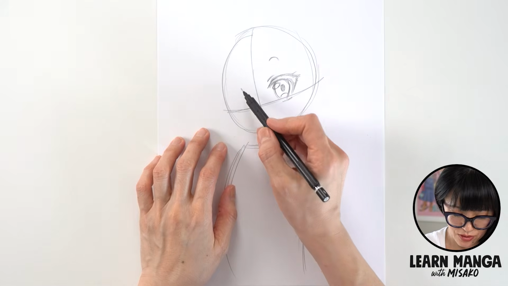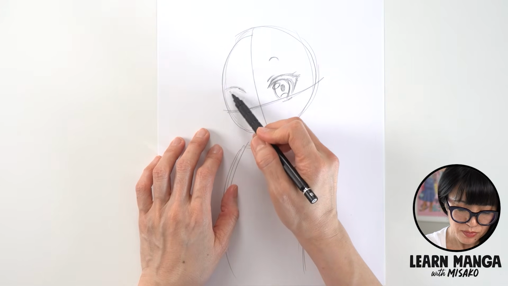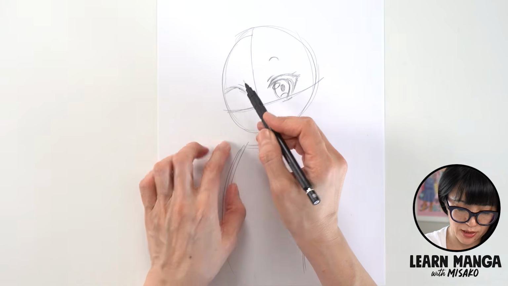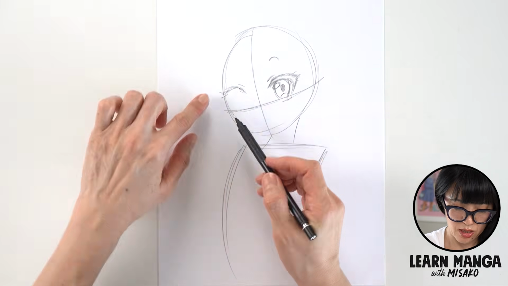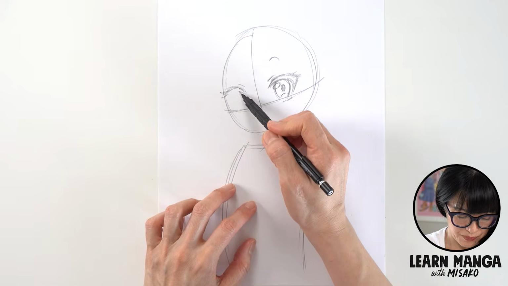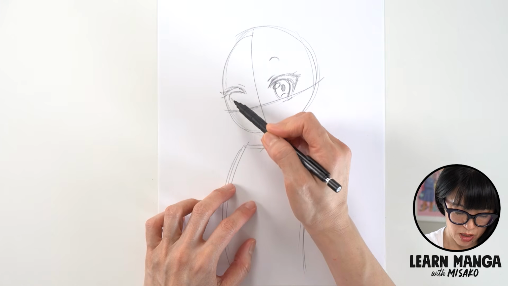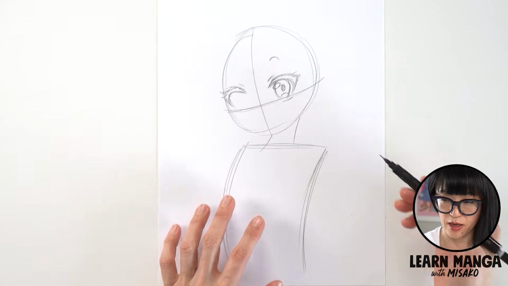Then we are going to start drawing the same thing on the side. Here, this expressive eyelid, a little short eyelid line here. And feathery eyelashes going up like this. A little thick hook down, kind of like that. Okay.